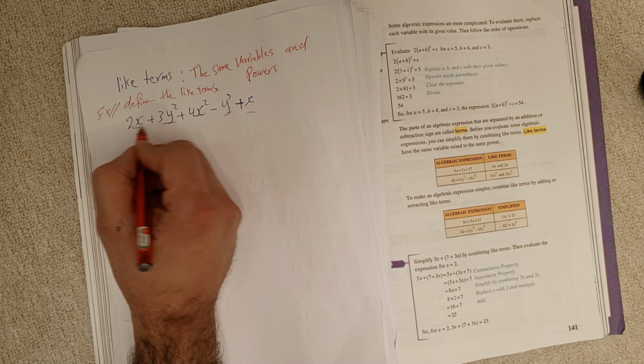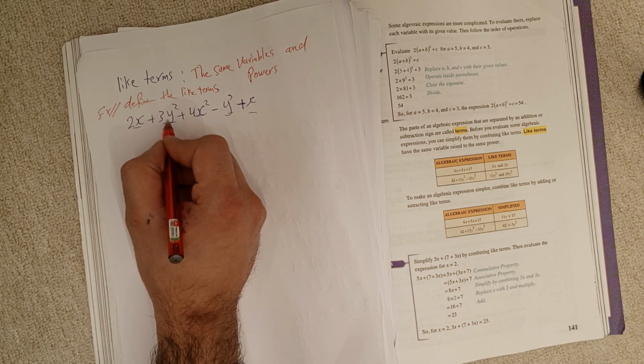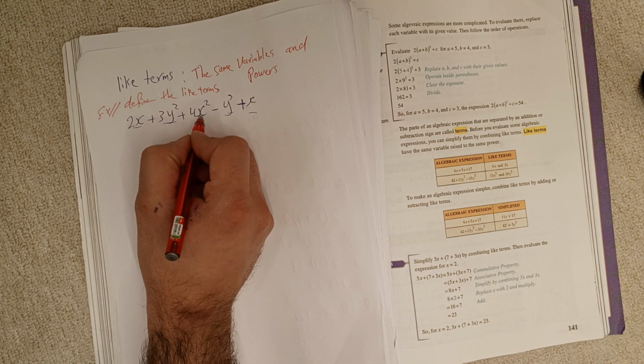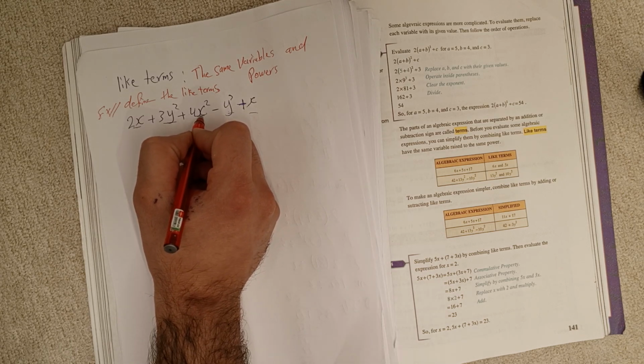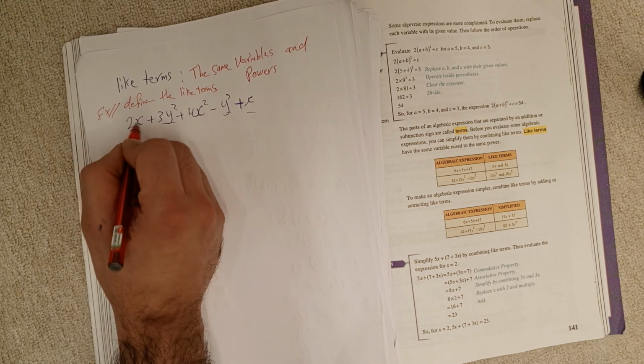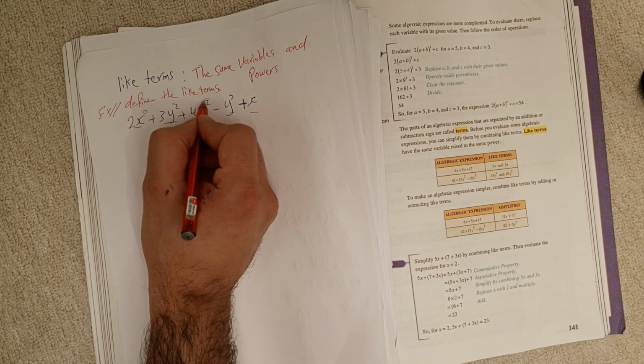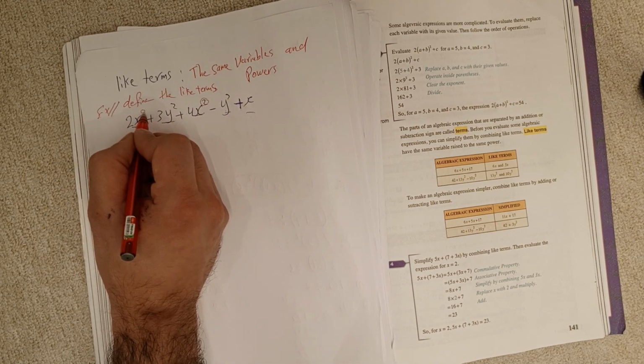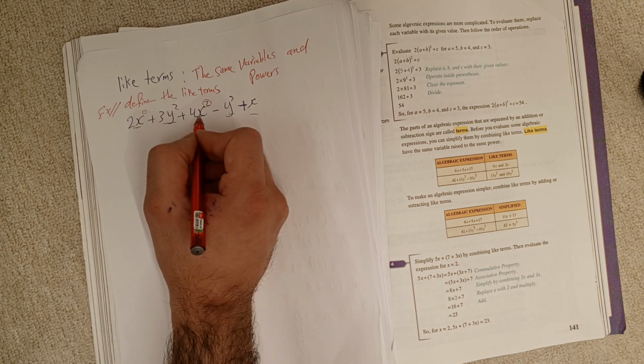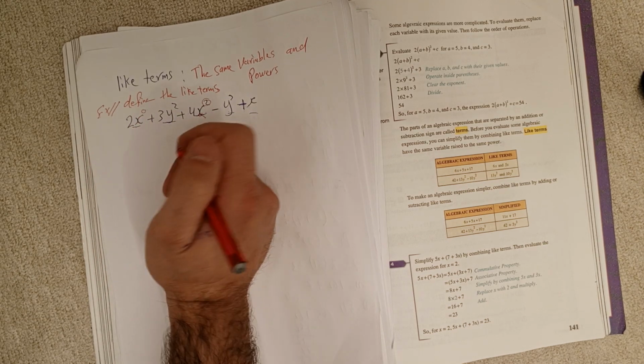Look at this one, 2x. The other one, 3y. This is y, it's not x, so it's not a like term. This is x. Okay, stop here. X and x, the same variables, the same letter. But look at the powers, the exponent numbers. This one is 2, this one there is no number. They are not the same. So that's why 4x squared is not a like term.